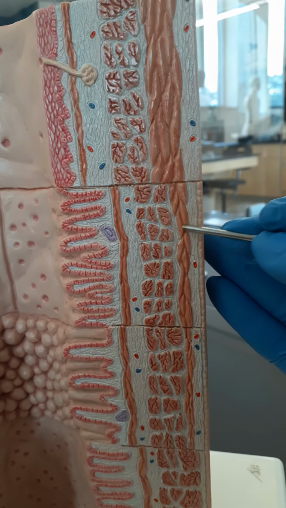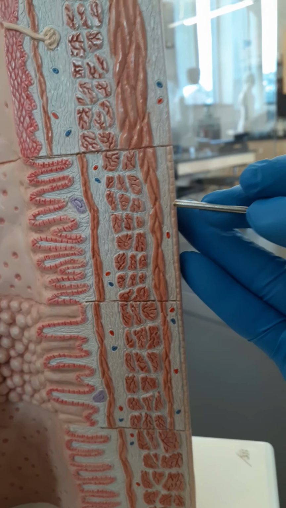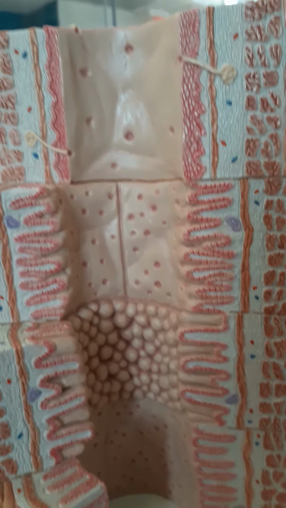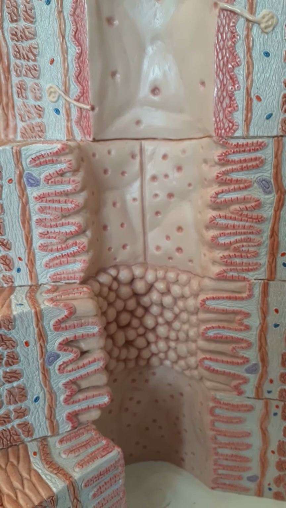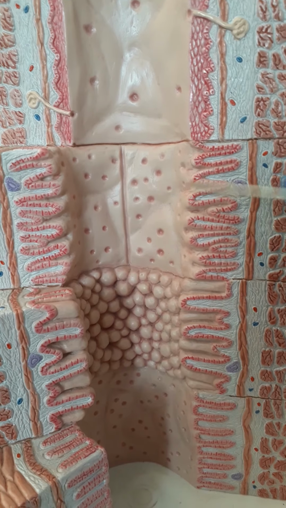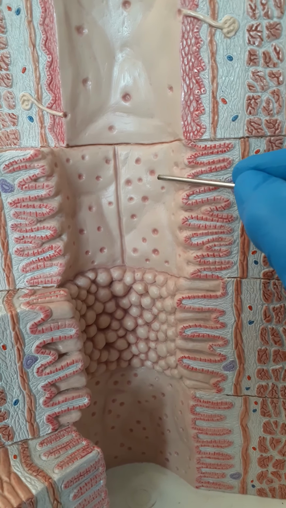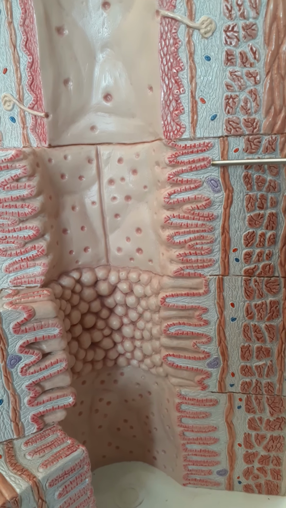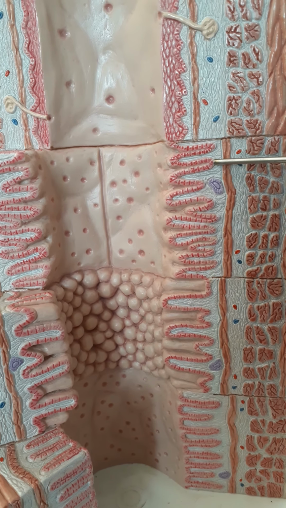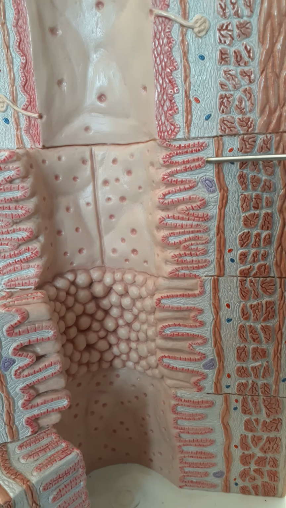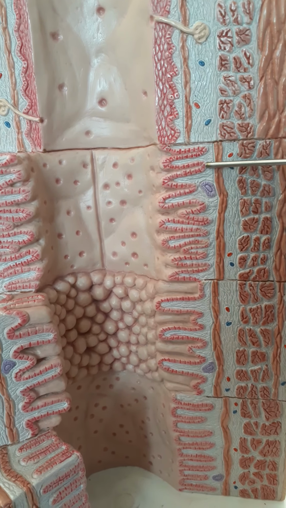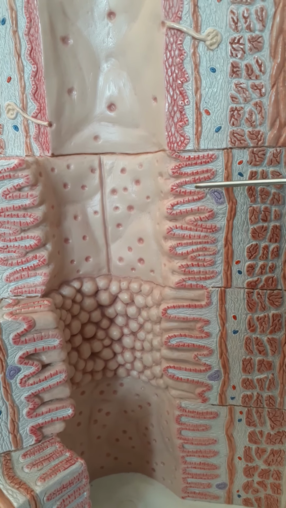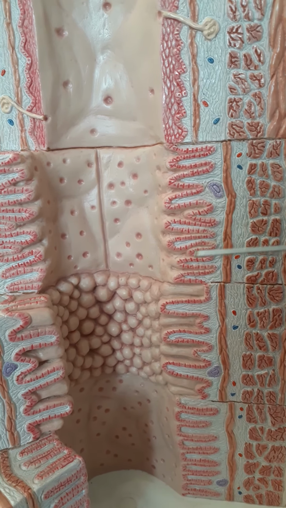Now the final layer is called the serosa. Okay, so this connective tissue here is called the serosa. Now let's take a look at some of the other features of this model. In the stomach, we can see that there are little pores here. Right? So these are actually the openings of the gastric pits. The gastric pits are lined with different types of cells that are responsible for secreting things like hydrochloric acid, secreting things like intrinsic factor, as well as some digestive enzymes and such. So these are the gastric pits. They are only located in this section of the model.